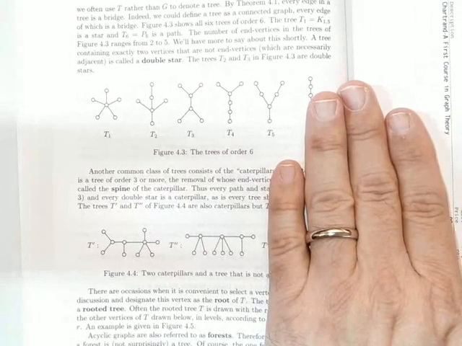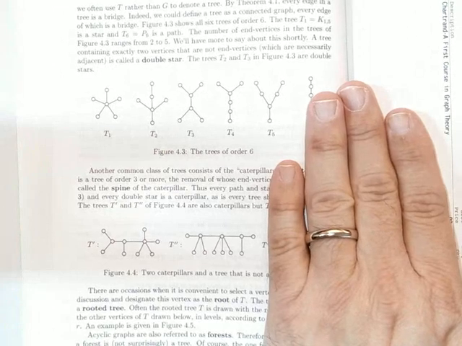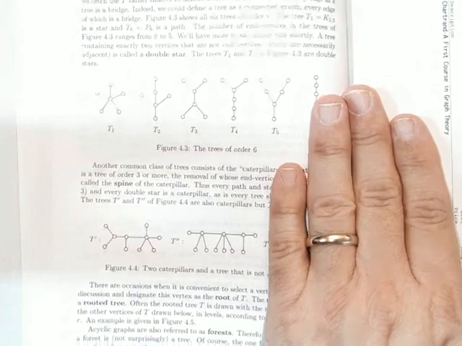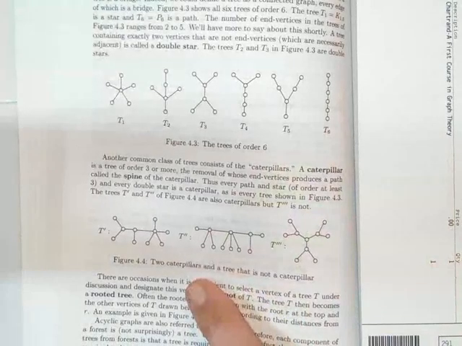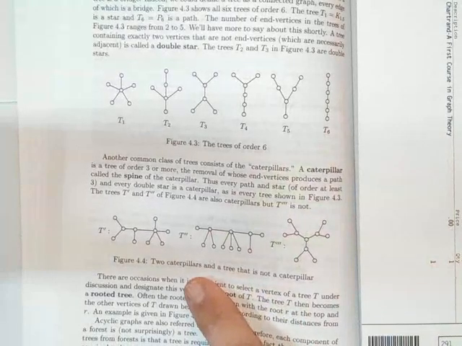If you remove all the end vertices, you get a path of length 3, don't you? But doesn't it look like it's crawling along? I wish I was making this up. Any tree where you remove the end vertices and the result is a path is called a caterpillar, because it looks like it's crawling along.